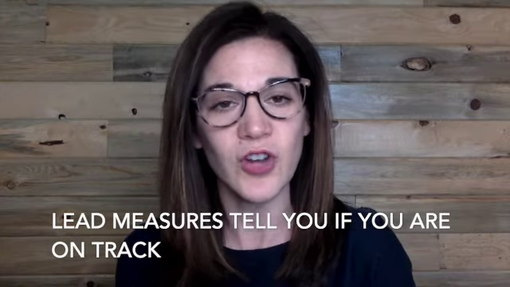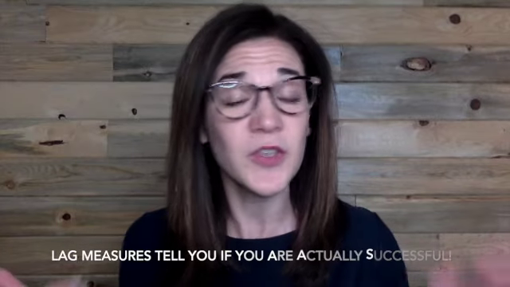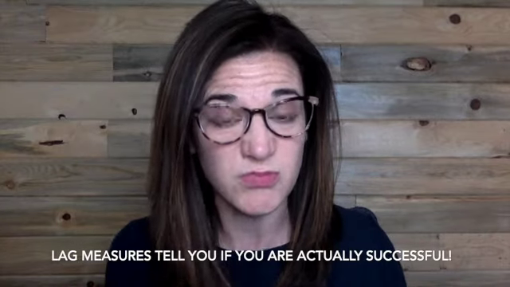So let's first talk about definitions. Lead measures tell you if you are on track to achieving the goal. Lead measures track the critical activities that drive or lead to the ultimate lag measure. The lag measures are the things that tell you if you've actually achieved the goal. They track the ultimate success. Did you reach the goal or did you not?